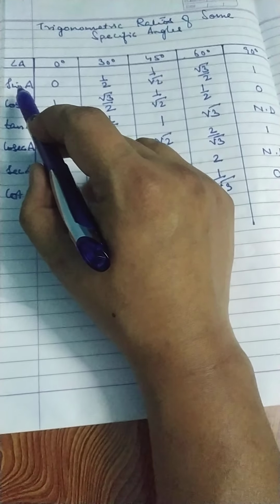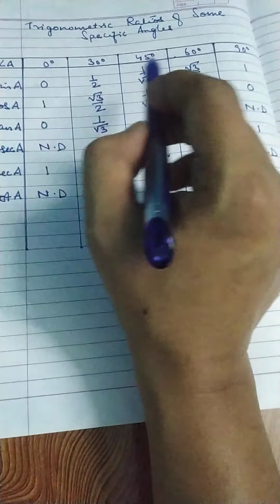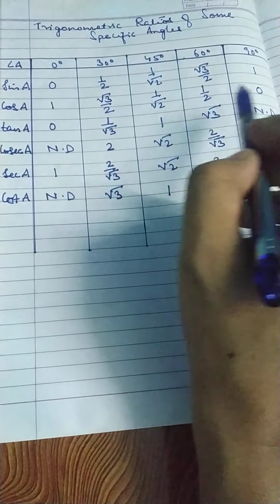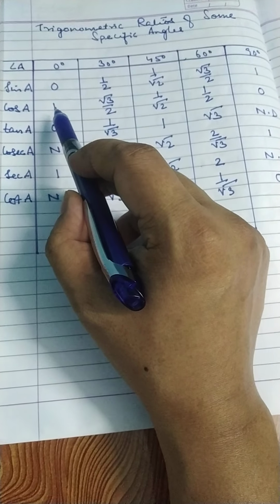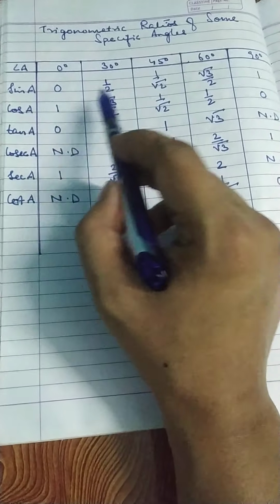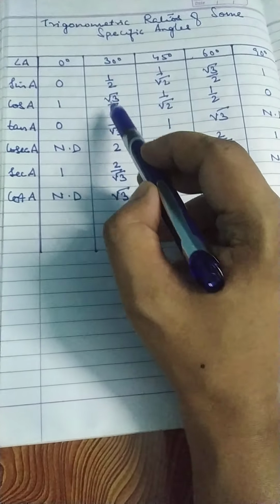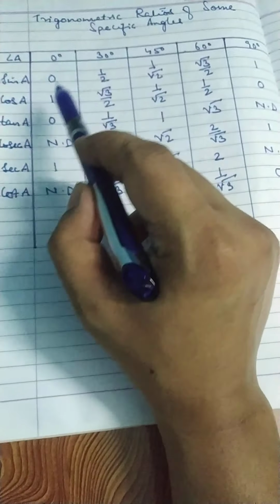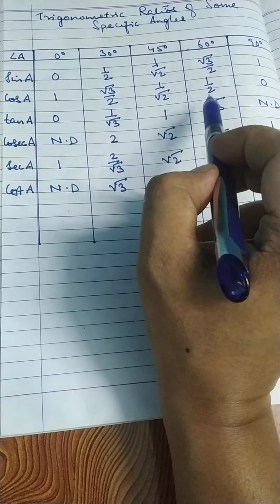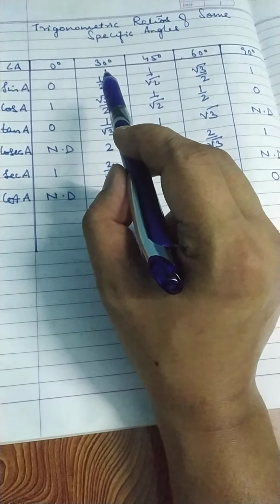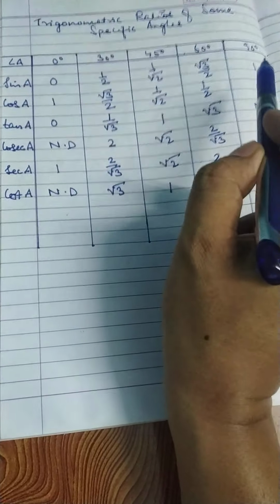So sine values are increasing from 0 to 1, and the values of cos are decreasing from 1 to 0. The values for sine 60 and cos 30 are the same, root 3 by 2, root 3 by 2. And sine 30 and cos 60 are the same, 1 by 2, 1 by 2. So we can memorize these values easily.